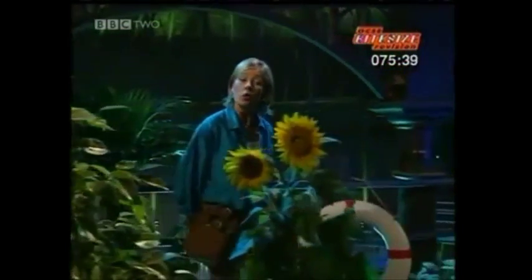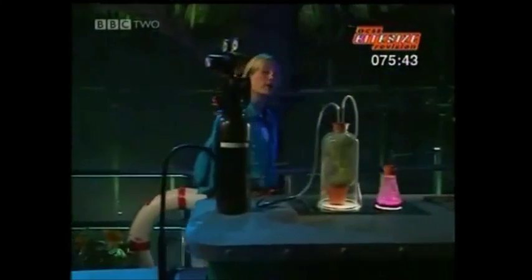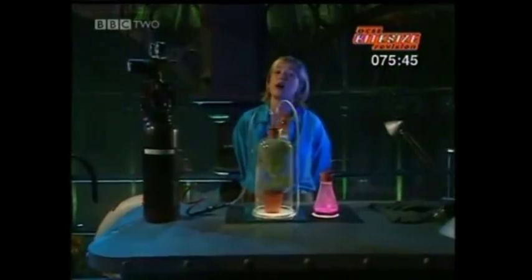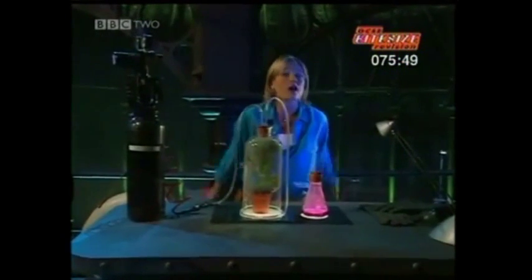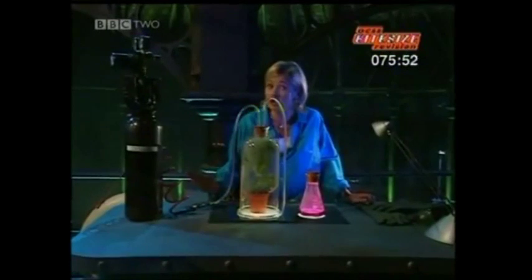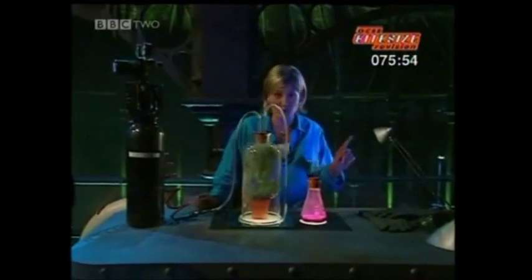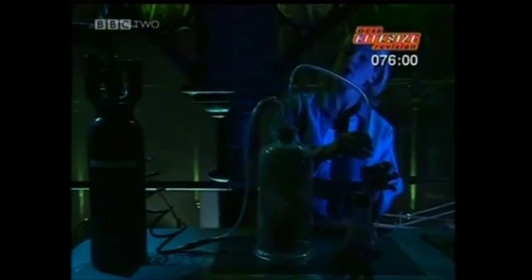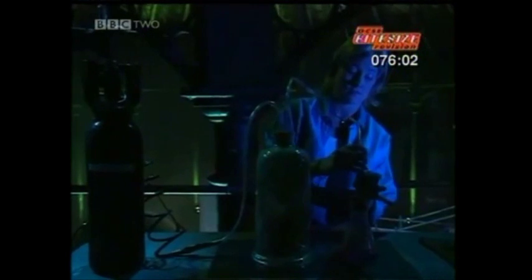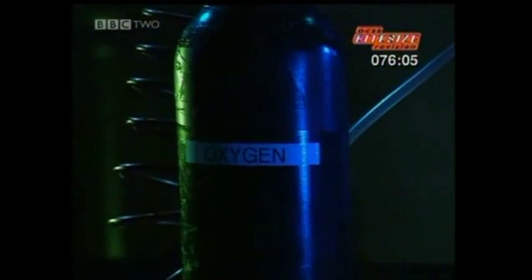Just like animals, when plants respire, they use oxygen in the air and produce carbon dioxide and water. But in the light, plants photosynthesize too. So to investigate the gas exchange and respiration alone, I'll have to do the next experiment in the dark. No light means no photosynthesis. This cylinder passes pure oxygen down this tubing into a bell jar.